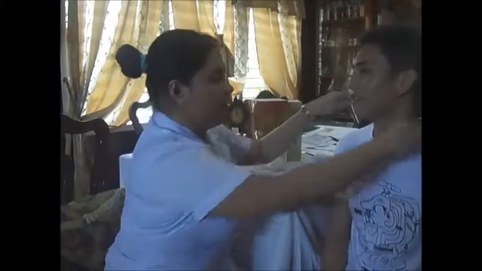In testing muscle strength, place your palm against the patient's cheek. Ask the patient to turn his head against your resistance. Then, place your hands on the patient's shoulders and ask him to shrug his shoulders against your resistance. Then repeat each test on the other side, comparing muscle strength.